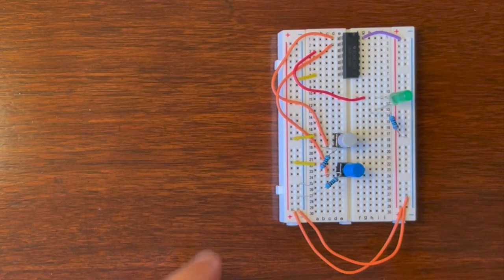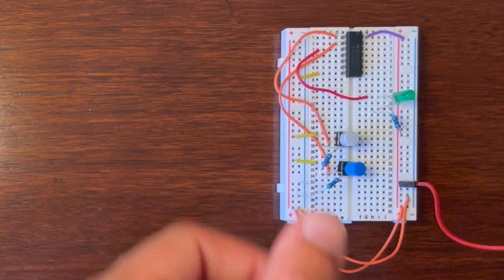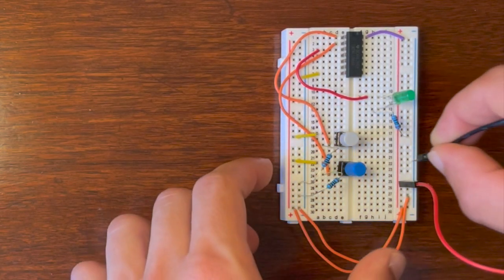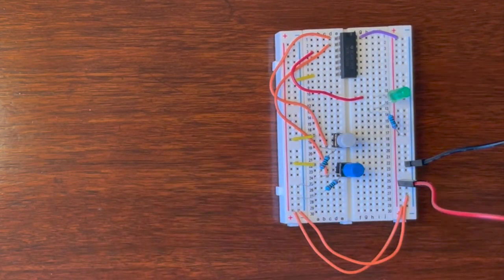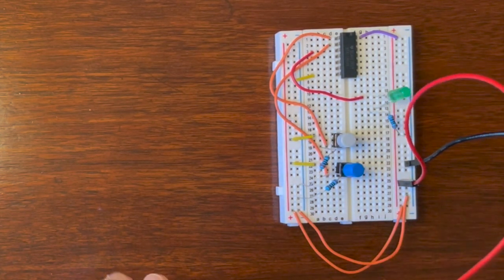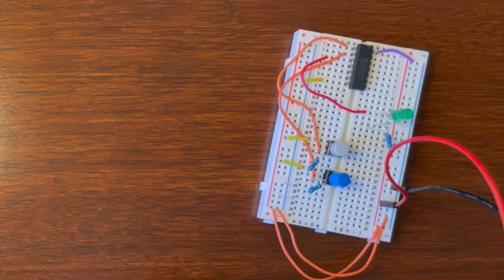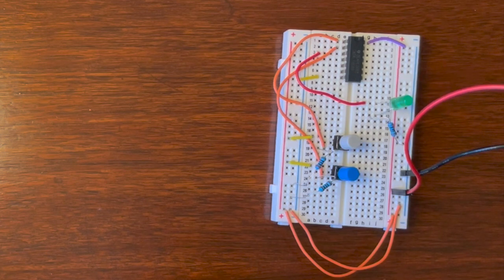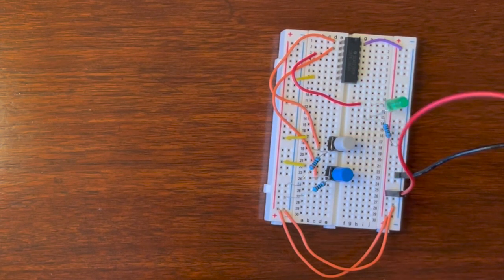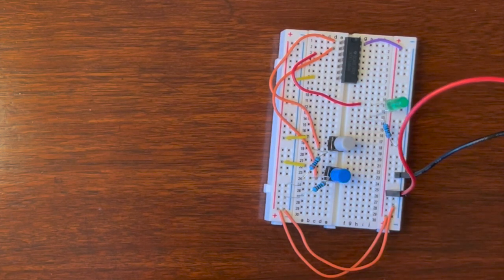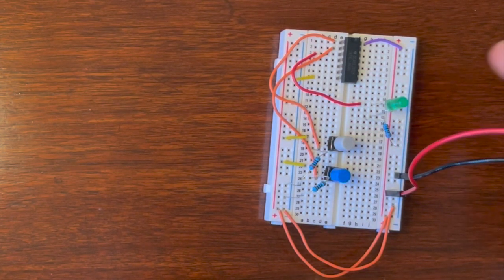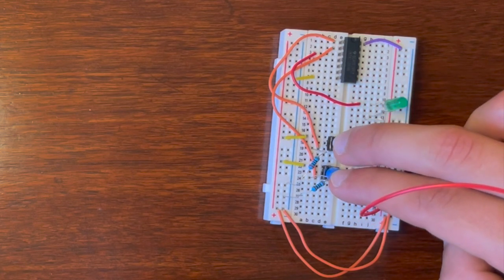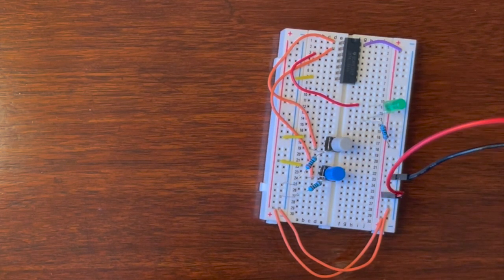To test our circuit, we can use either a battery or a voltage source. Make sure you're using no more than 5 volts. Now, pressing either button should illuminate the LED. Pressing them both, however, should keep the LED off. And there you have it.